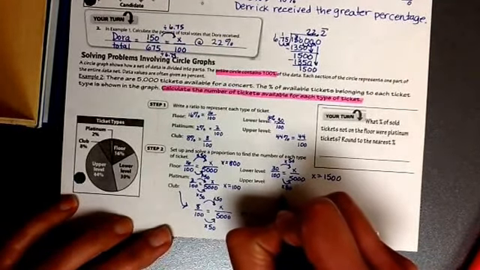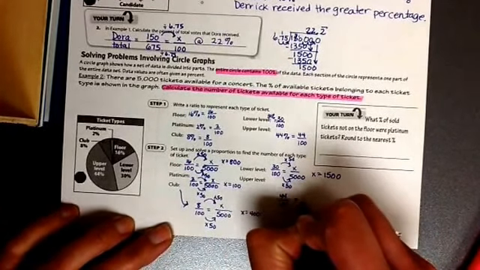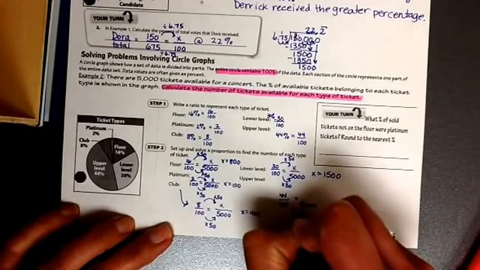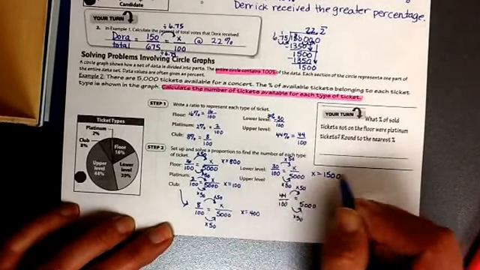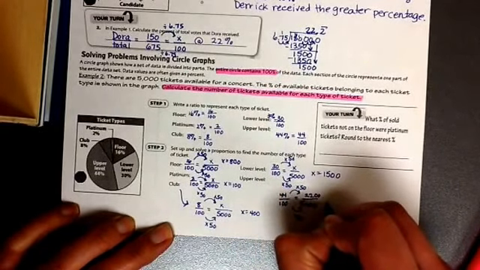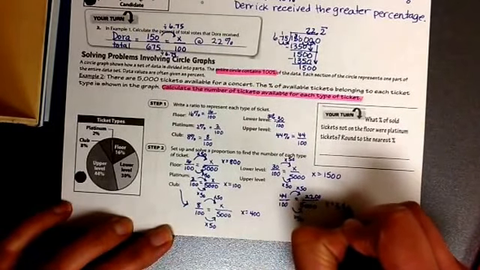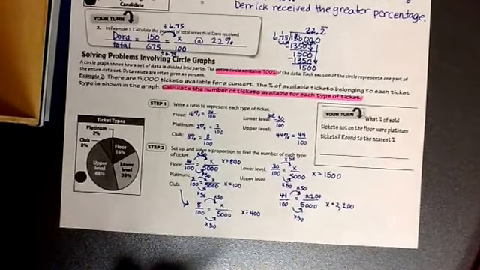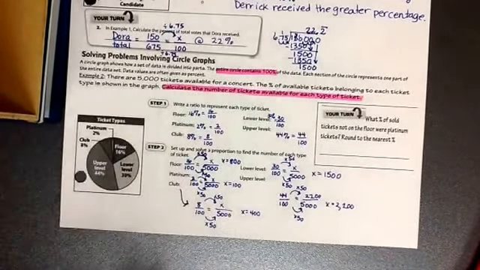And upper level, 44 out of 100. So how many out of 5,000, times 50? Times 50, that is going to be 2,200. I should have put an X there. So X would equal 2,200 tickets available for the upper level. So that had the most tickets of any type.